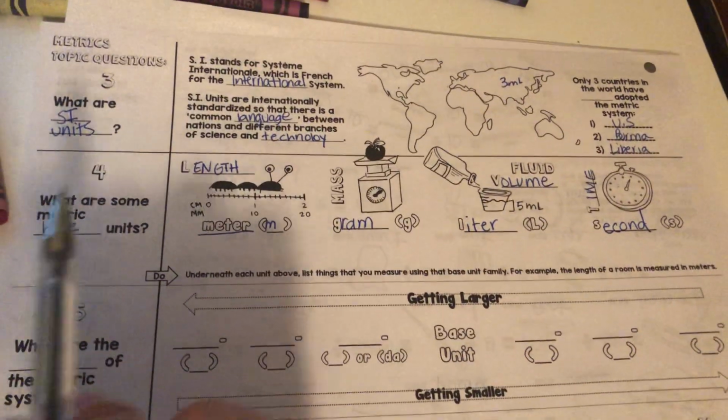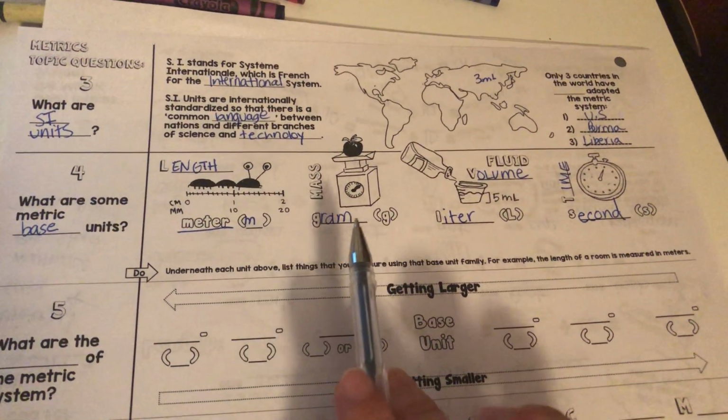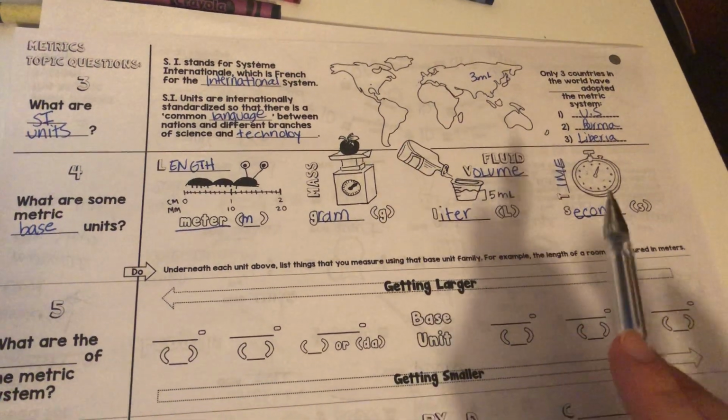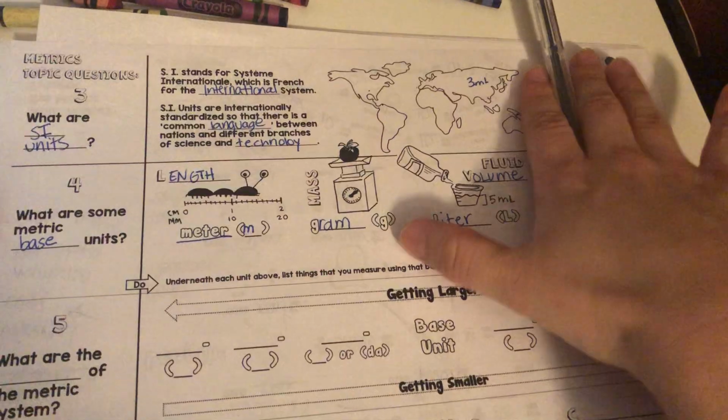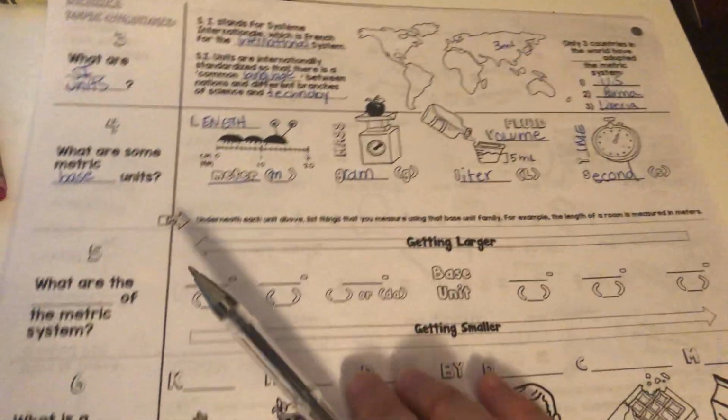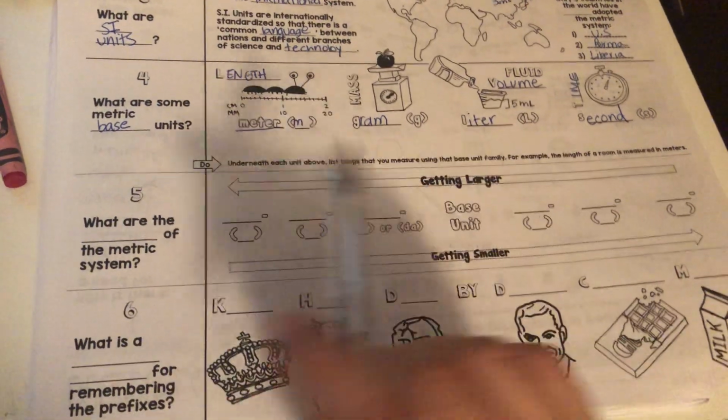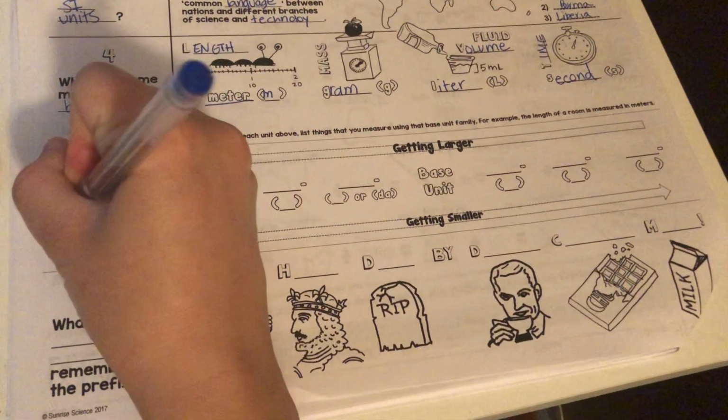Okay, so that is the base: meters, grams, liters, and seconds. But pretend seconds doesn't exist right now. These are the main three ones that you'll see. Okay, what are the prefixes?